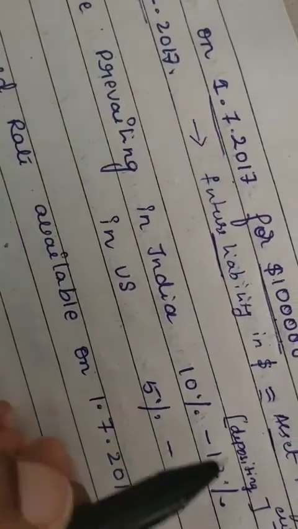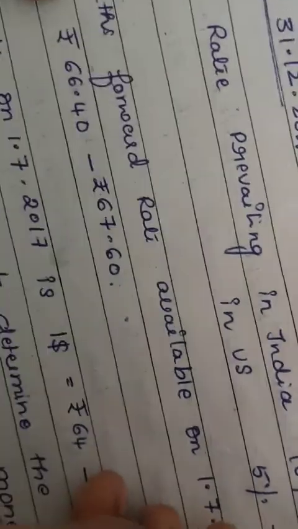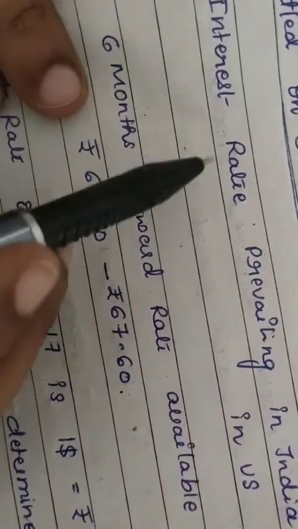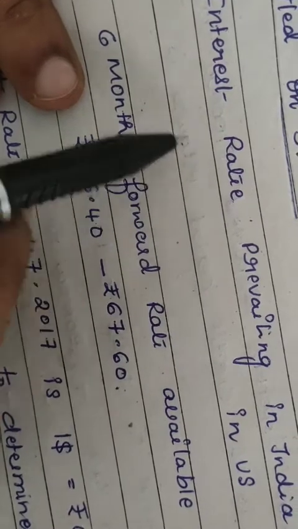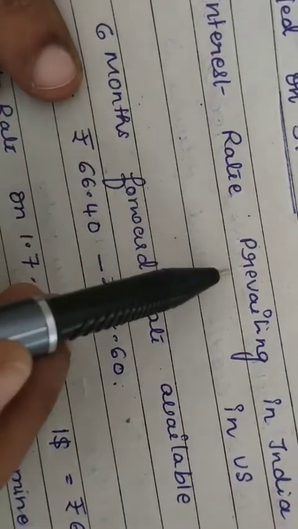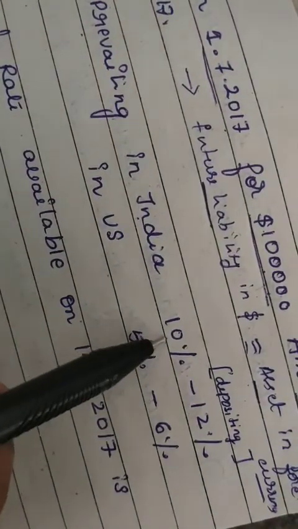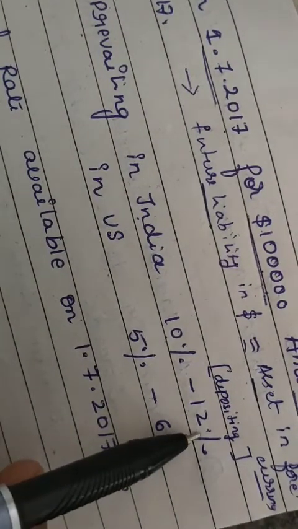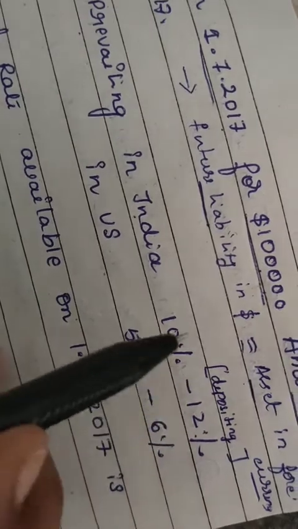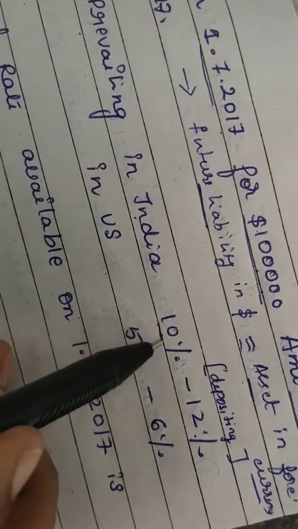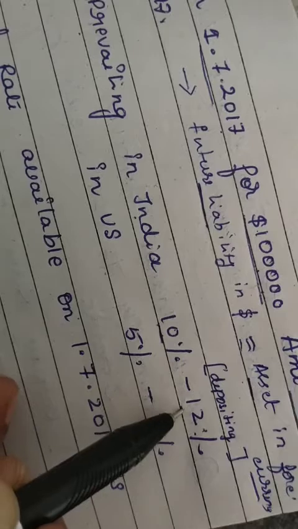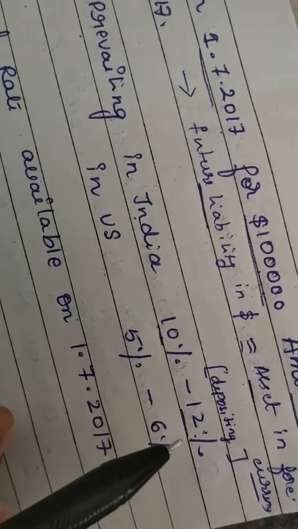So for depositing purpose, here we have given some interest rates. Interest rate prevailing in India, 10% and 12%. Now what does this 10% represent, and what about this 12%?